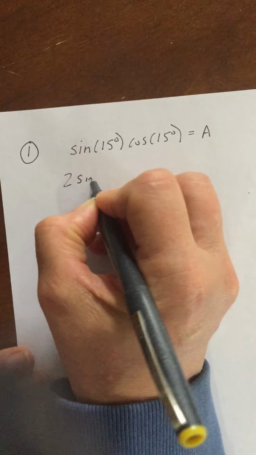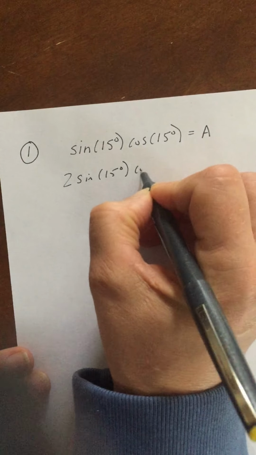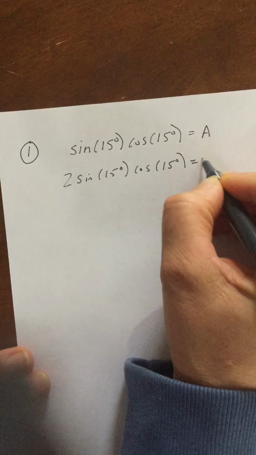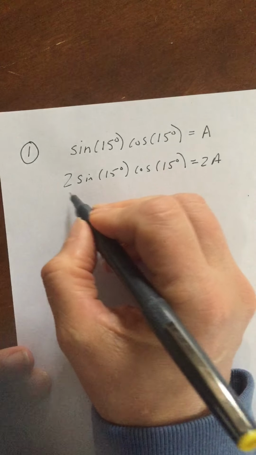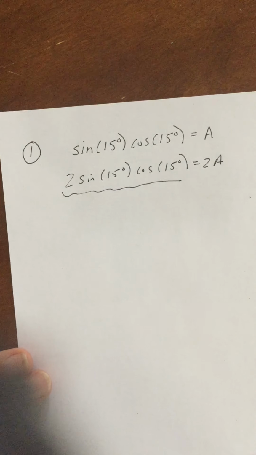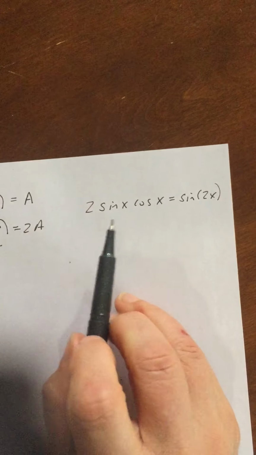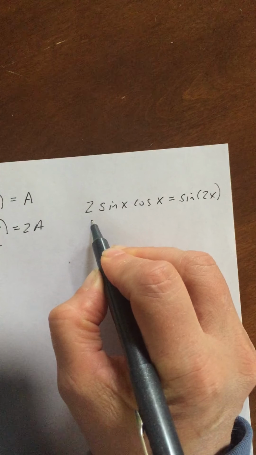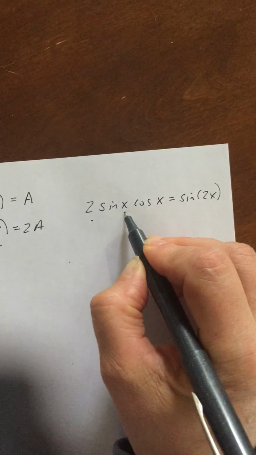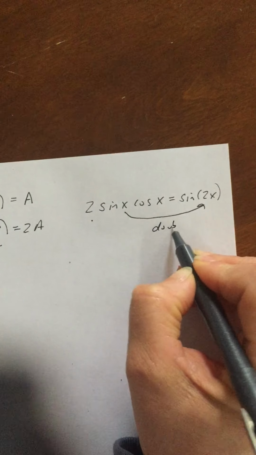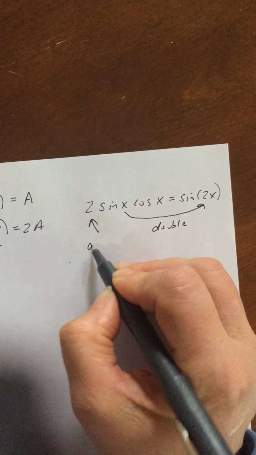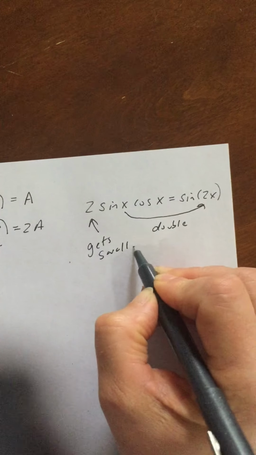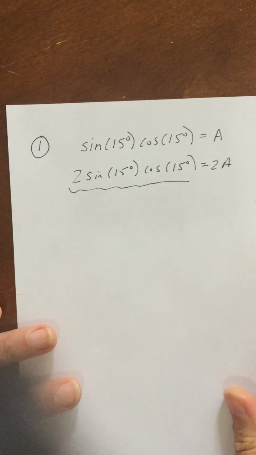Okay, so what would be helpful as a first step, maybe you multiply both sides by 2 if you're able to do that. So obviously that would be 2a. And then I have this kind of thing, and I have to think carefully about what's going to happen to it. If I look at this over here, when I go from this to this, the 2 gets swallowed up, and this angle doubles. So that doubles, and this, we'll say, gets swallowed up.